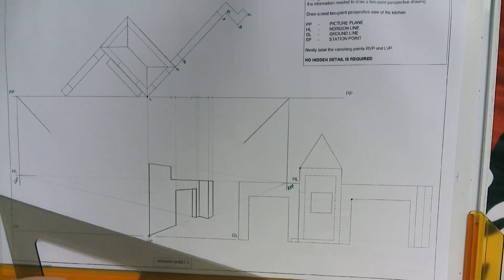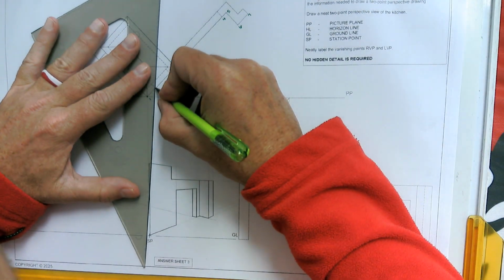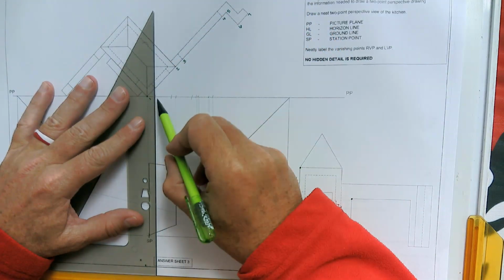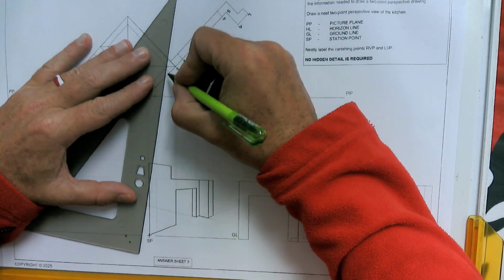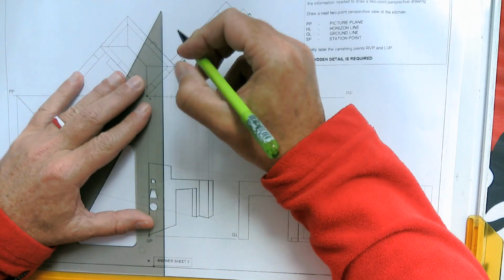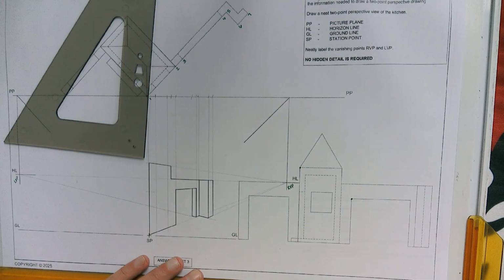Nice and simple. I can now bring my little hidden detail, which is my window, line it up with my SP, touches my picture plane, 90 degrees down. Line up with my SP, touch my picture plane, 90 degrees down.